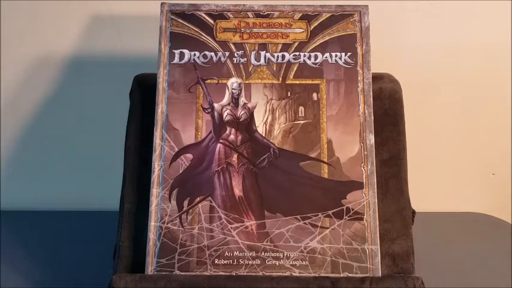Drow of the Underdark is particularly useful because, being a non-named world, everything in here is based on Greyhawk. And these are your traditional Drow, evil, having lost the fight against the elves and been forced below the surface, and setting up their evil civilization far in the Underdark, and all the other fun stuff that comes with that.